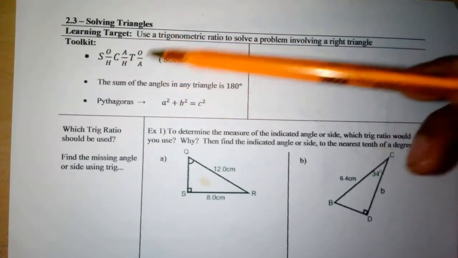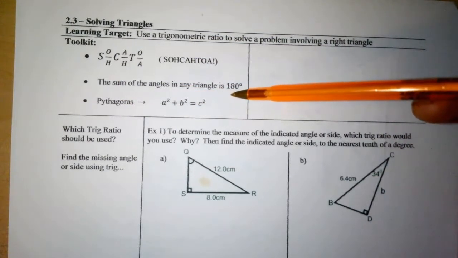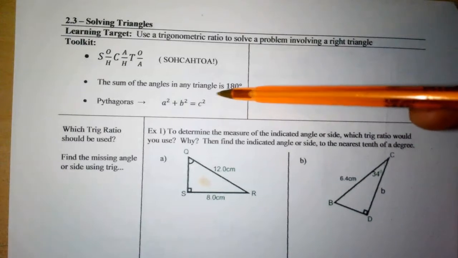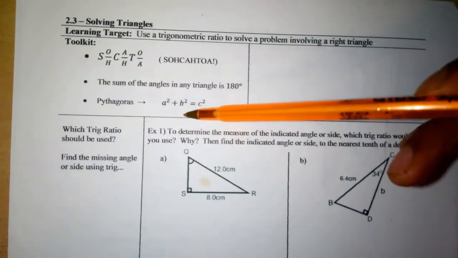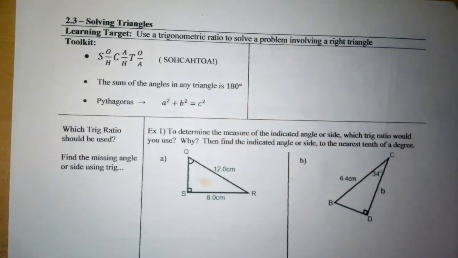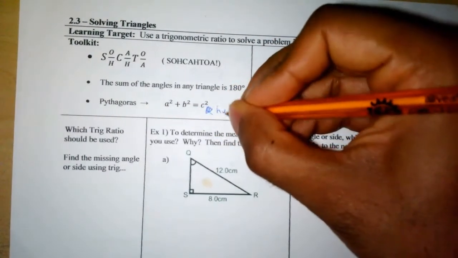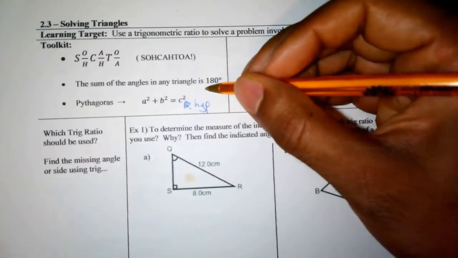And then the other thing you need to remember is the sum of all three angles in a triangle and a right triangle have to always equal 180 degrees. So that's another concept you need to remember. And finally, Pythagorean theorem. So Pythagoras, a squared plus b squared equals c squared. And remember, c squared is always the hypotenuse, the longest side. Okay, so these three things you need to get down, and then you're going to put it together.